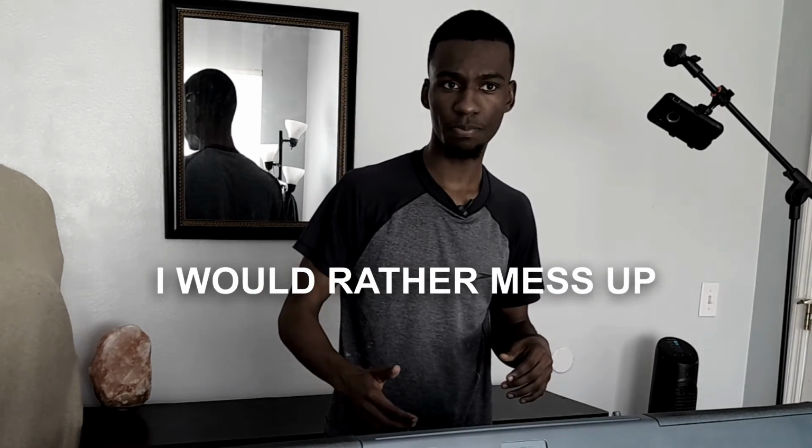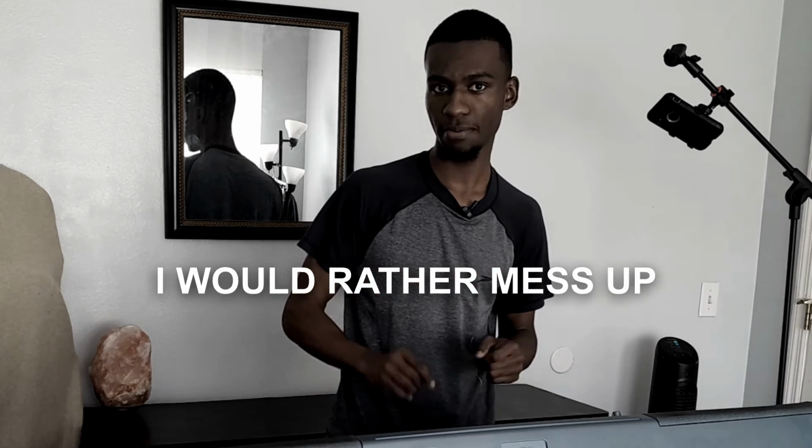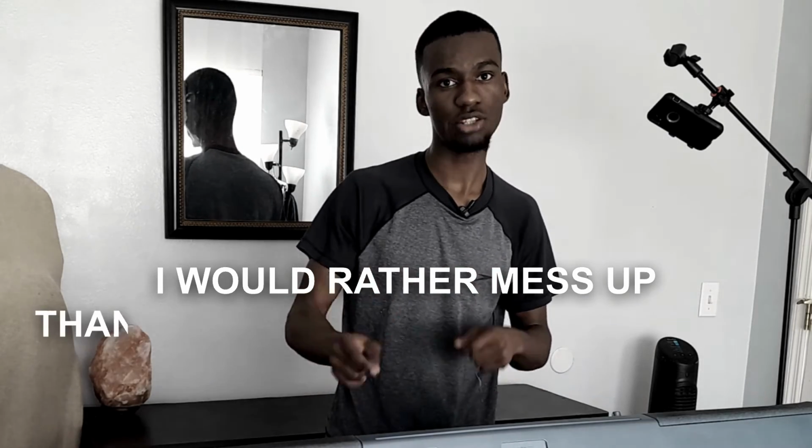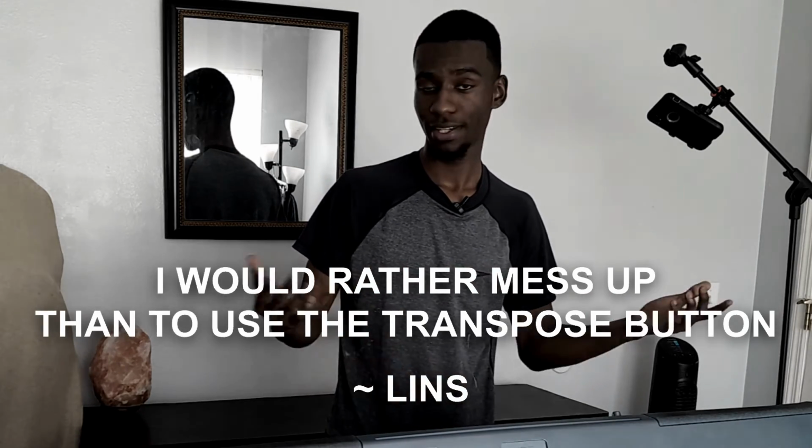I made a decision. I would rather mess up on those keys that I'm not comfortable in than use the transpose button. And then here I am. Every other key now feels like C major. And trust me, apply those tips and you can do the same too.